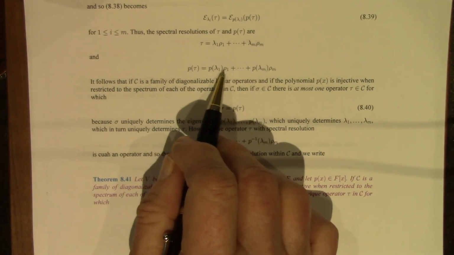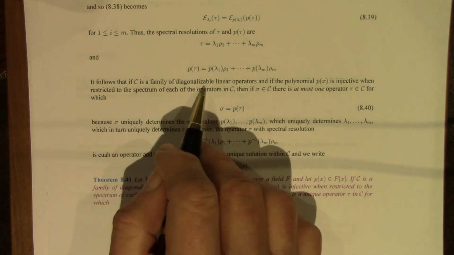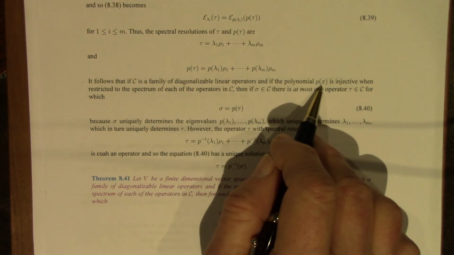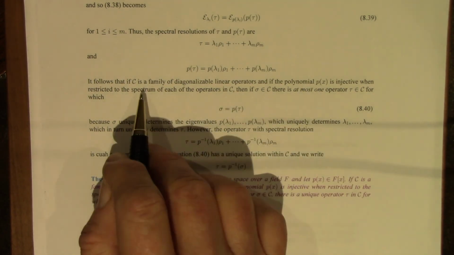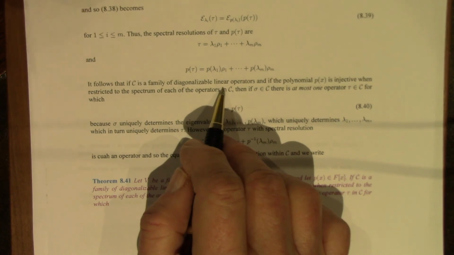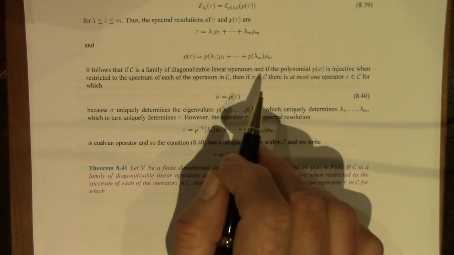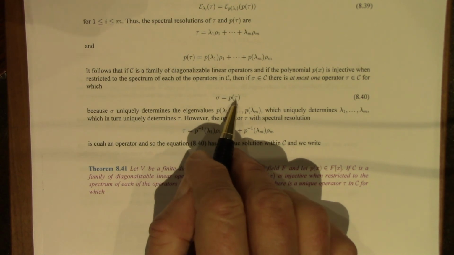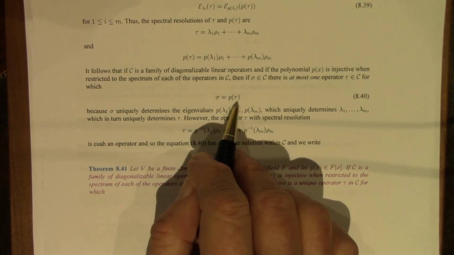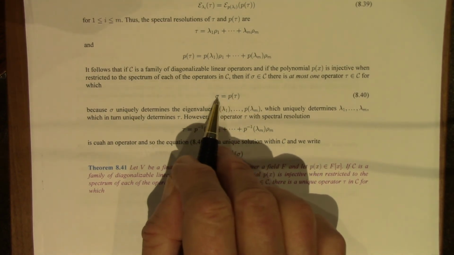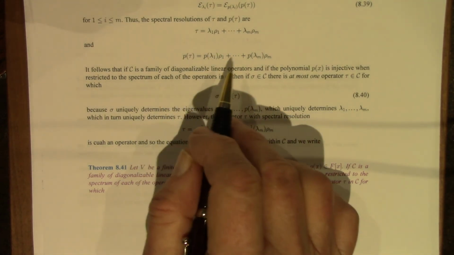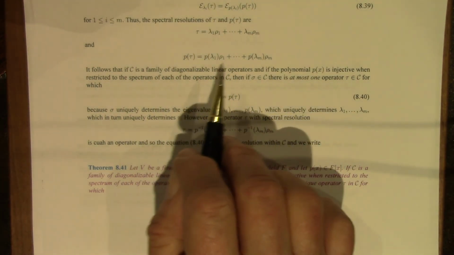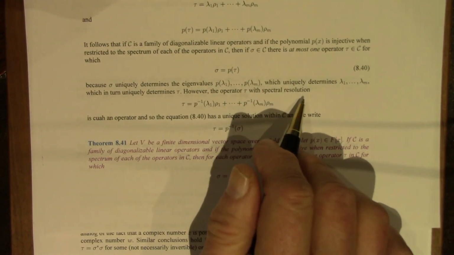So it follows from this that if we have any family C of diagonalizable linear operators, and if the polynomial P of x is injective whenever it's restricted to the spectrum of any of those operators, then if we take an operator sigma in this class, there's at most one operator tau that fits this equation, because sigma, which we are given, uniquely determines the p of lambdas, but that uniquely determines the lambdas because of the injectivity of P of x on the spectrum.